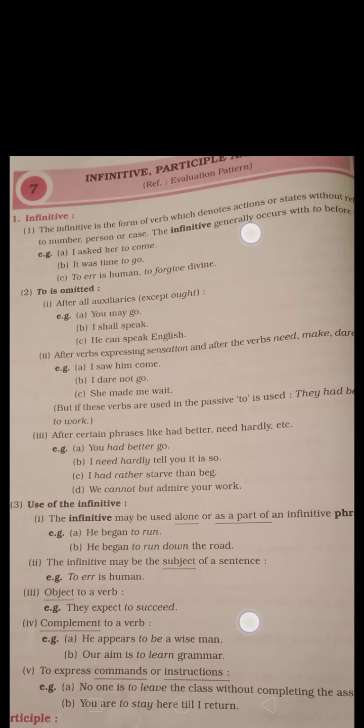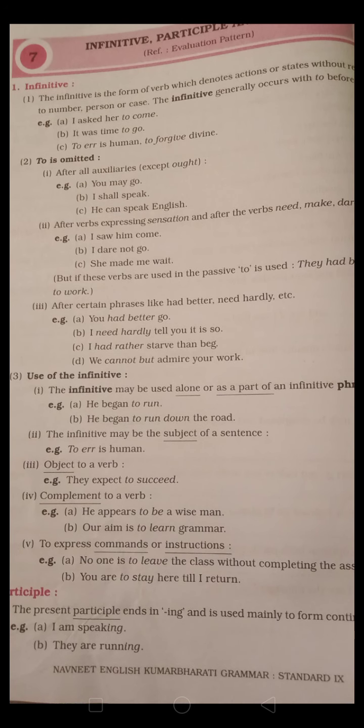Now see, for example, I asked her to come. To come is here the infinitive. Or, it was time to go. To go is the infinitive. Before the verb, we use to here.